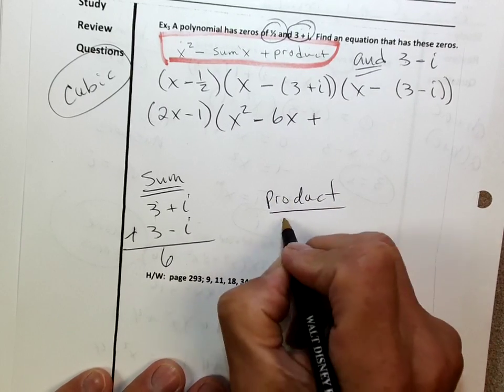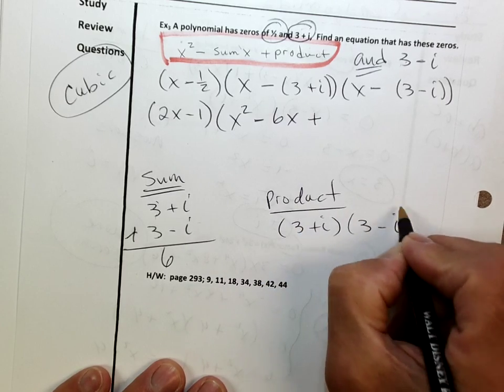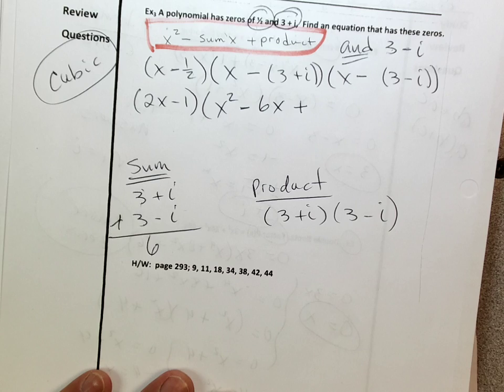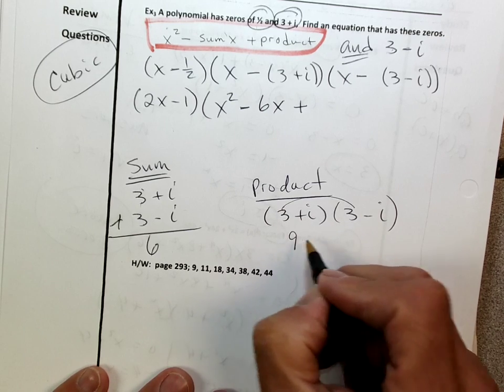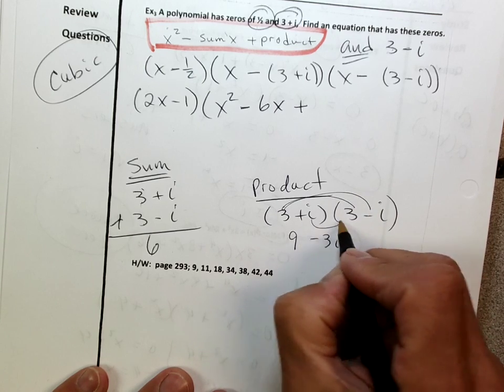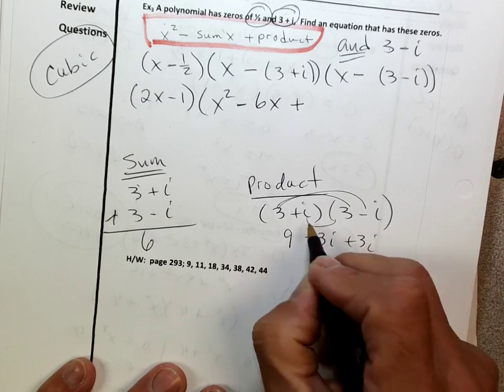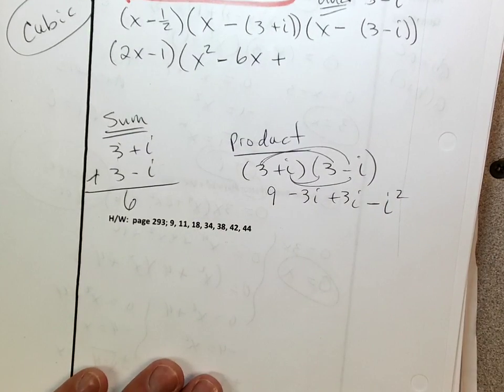Yeah, let's multiply our 3 plus i and our 3 minus i. And we multiply. 3 times 3 is 9. Minus a 3i. Plus a 3i. Minus an i squared. Am I going too fast? Okay, I'll slow down for a second.